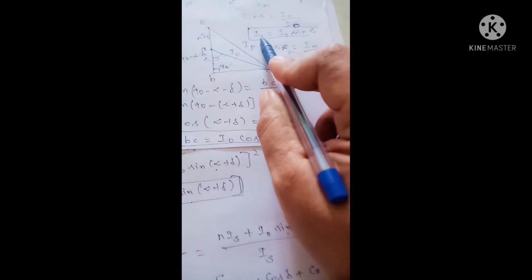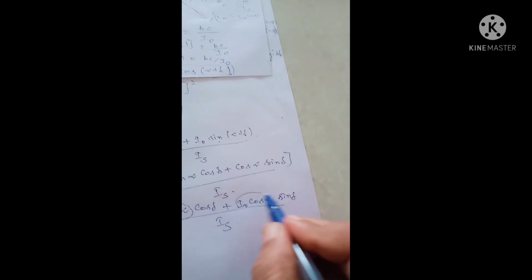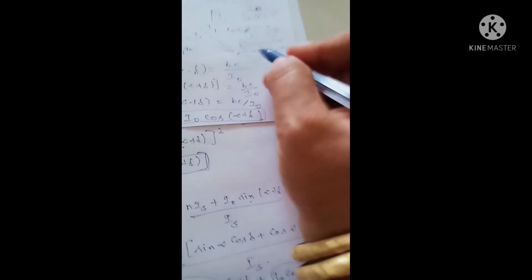I naught sine alpha will be IC, whereas I naught cos alpha will be IM. So I am replacing here. So Kn is equal to n plus IC cos delta plus IM sin delta by Is.